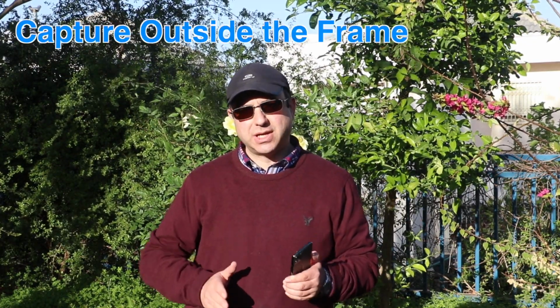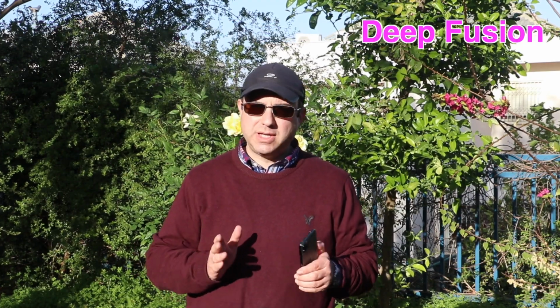Now why did Apple do that? Well, when this feature existed in iOS 13, you could either use Capture outside the frame or Deep Fusion, which would make your pictures look sharper. But you couldn't use both simultaneously. The iPhone either used the data from the extra cameras to build the Deep Fusion picture, or it would keep the extra pictures taken outside the frame so that you could later reframe them.